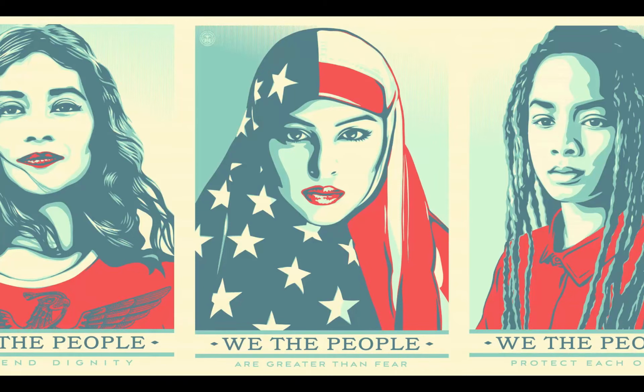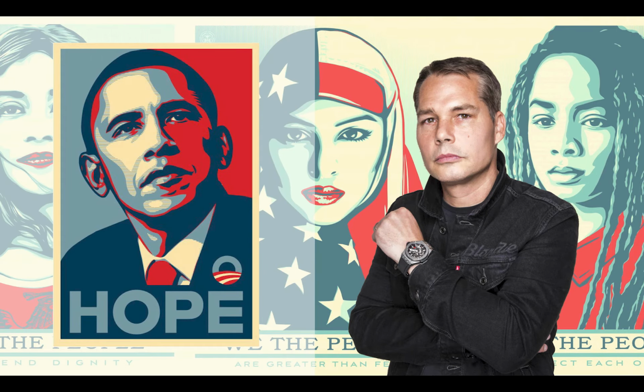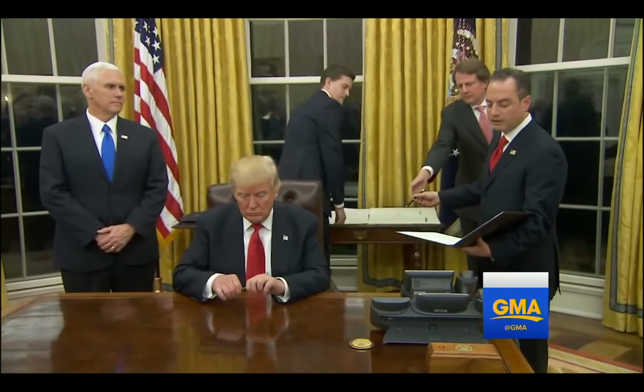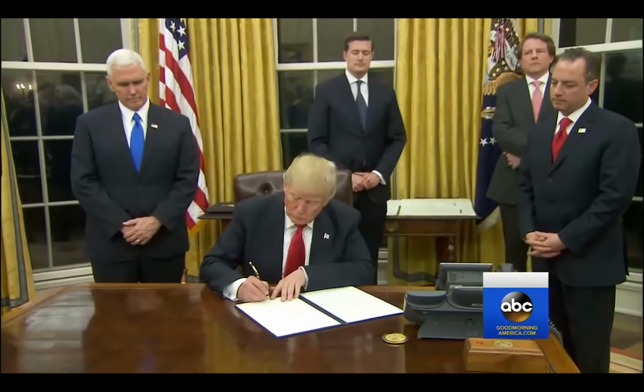One last example I'm going to be talking about is a series of posters done by Shepard Fairey. He was the artist behind the famous Hope poster, which was done for Barack Obama's 2009 campaign for president. The street artist designed a series of posters to protest President-elect Donald Trump. They were released before his inauguration as president in 2017.